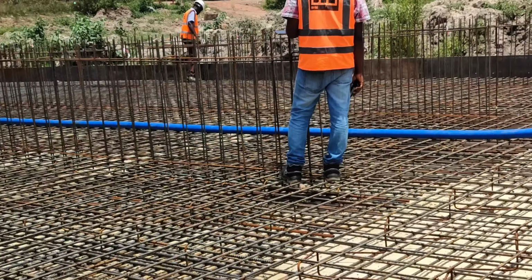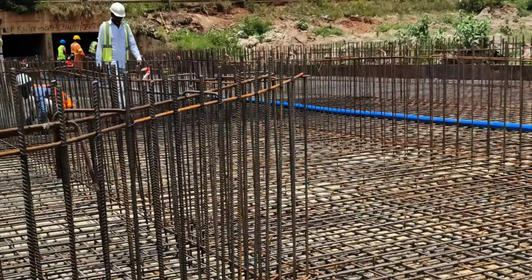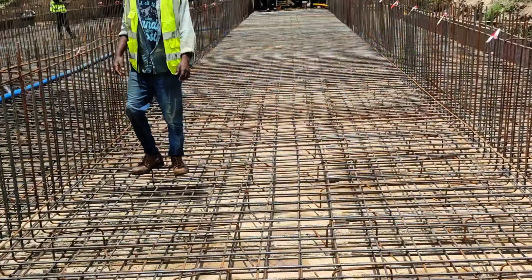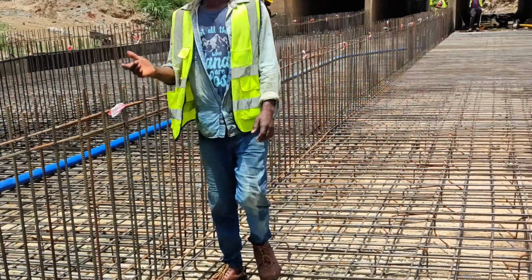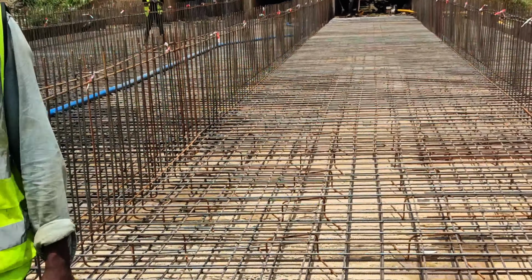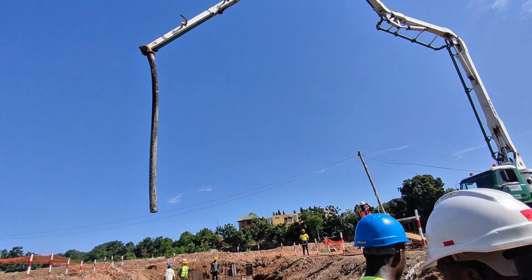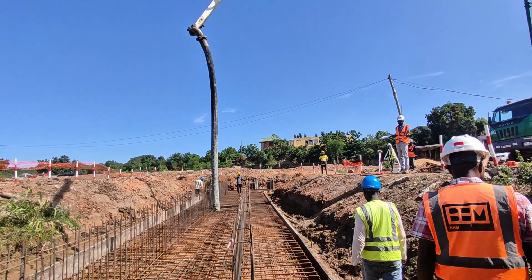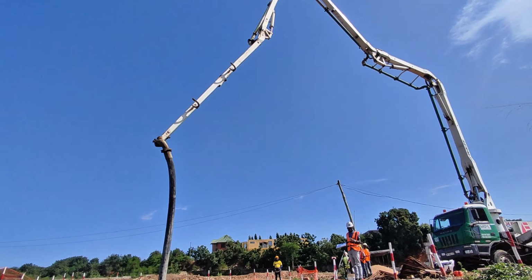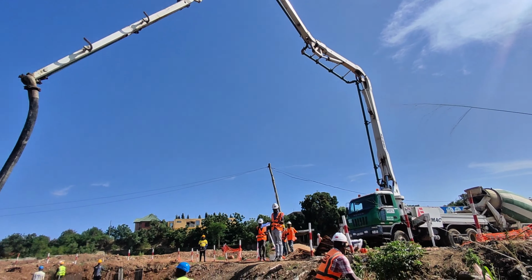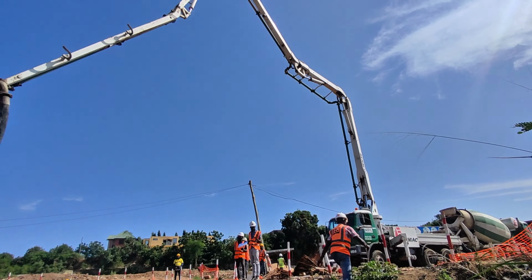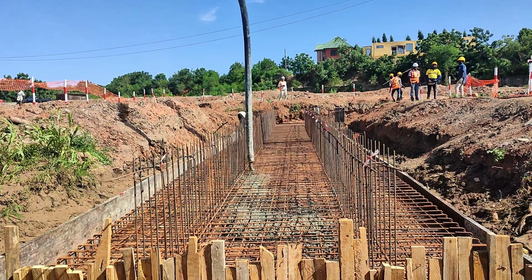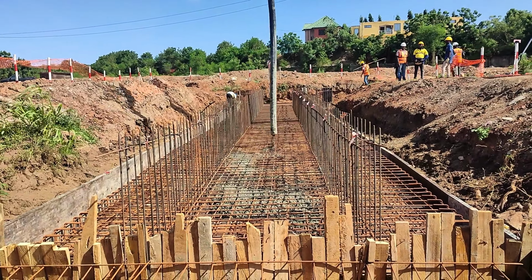After reinforcement comes formwork installation. Formwork acts like a temporary mold that holds the concrete in shape until it becomes strong enough. Once the formwork is ready, concrete is poured for the base slab. During casting, quality control is very important. Engineers and supervisors check concrete quality, proper vibration, concrete cover, alignment, and curing procedures. All these checks help ensure the culvert becomes durable and strong.